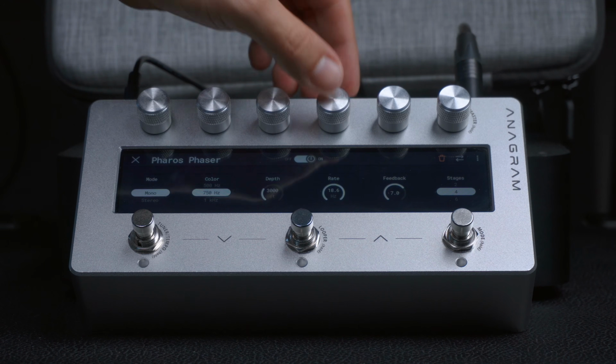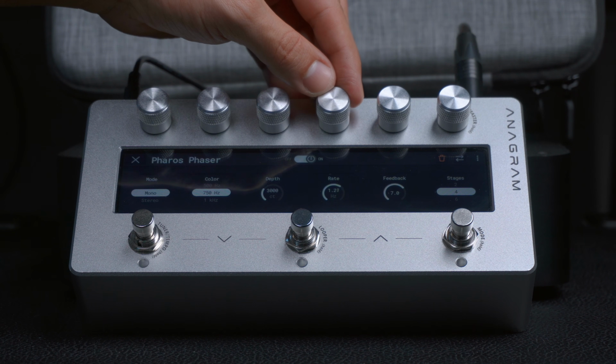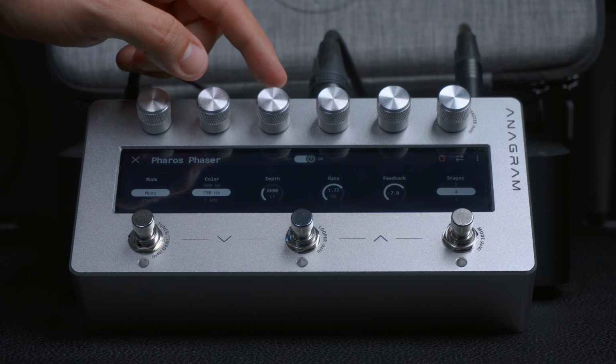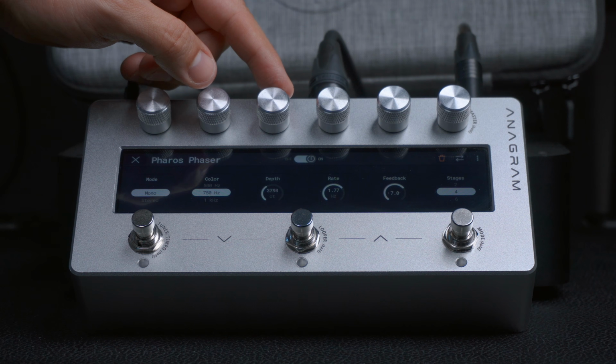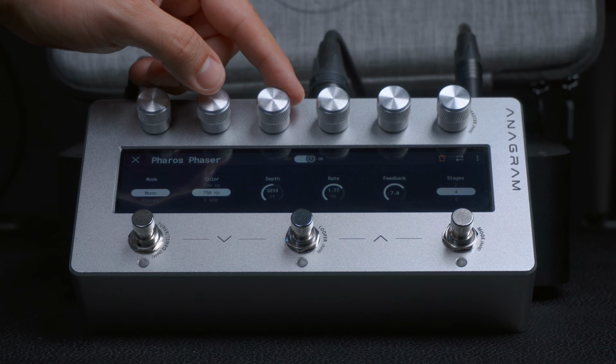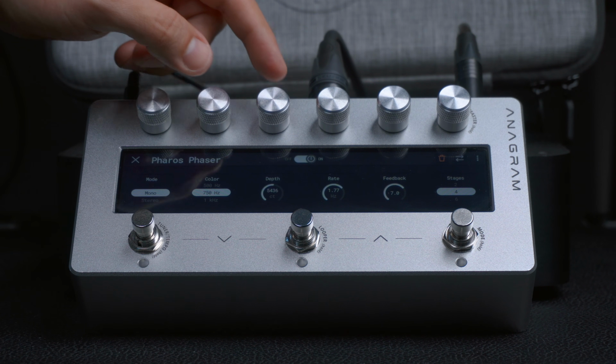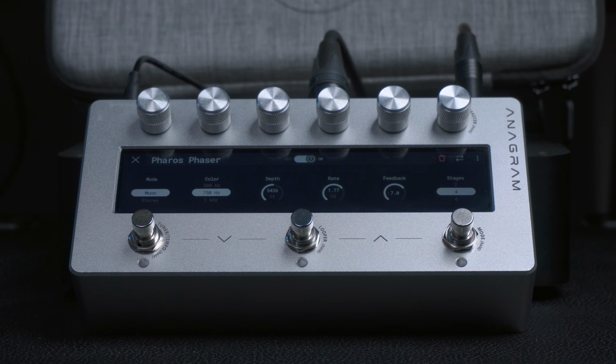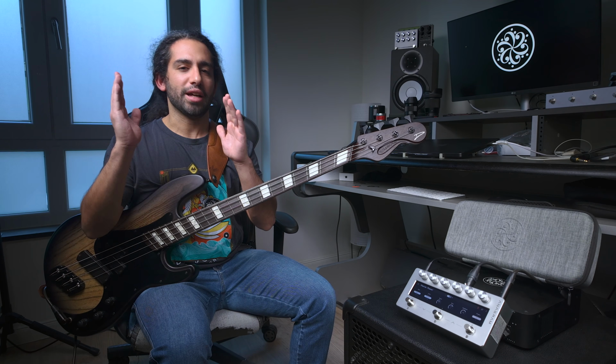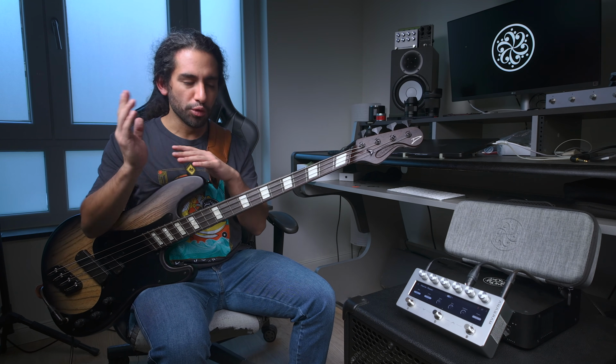Like that. Now, if I increase this a bit and then play around with depth, you can hear there how the frequency or the sound moves.